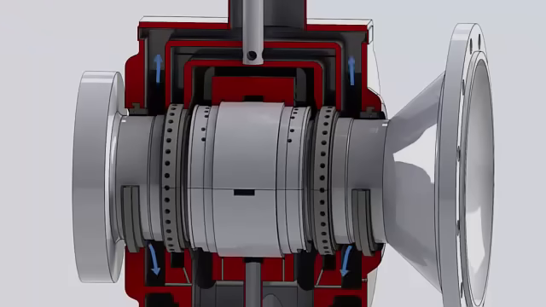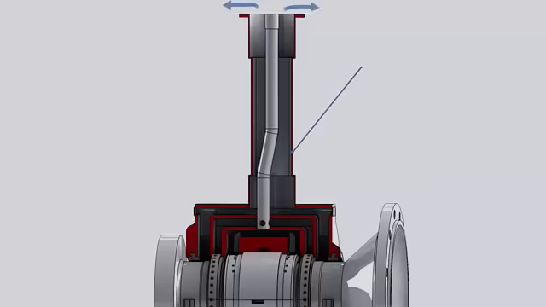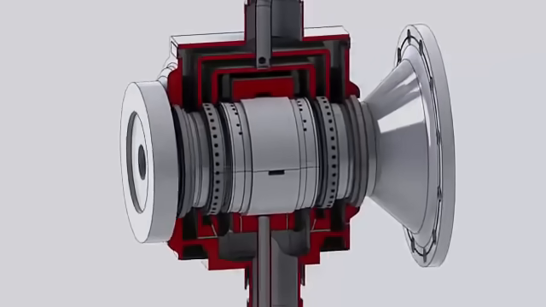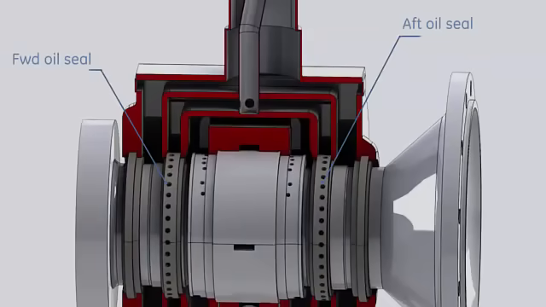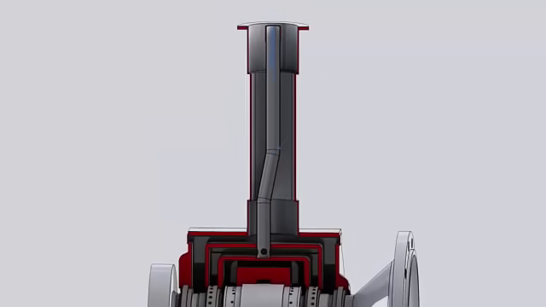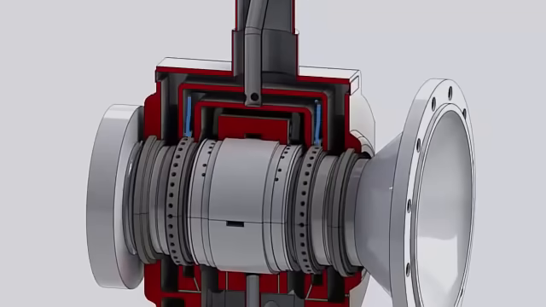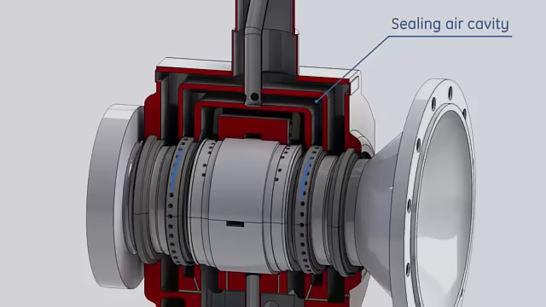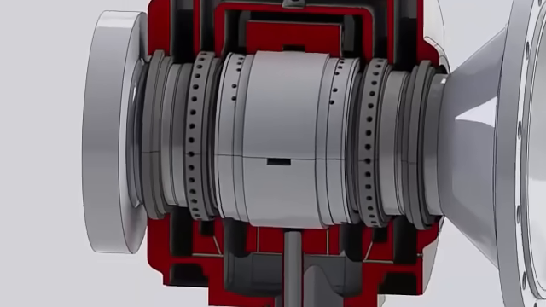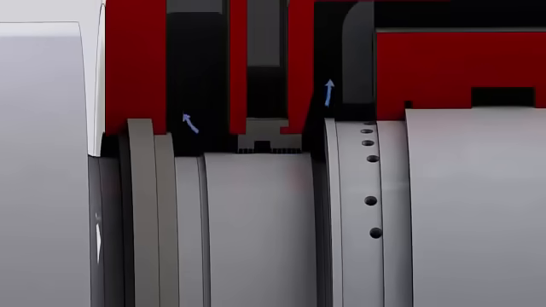The compressed air leaking from the outer labyrinth seals is vented to the atmosphere through a vent pipe mounted on the top of the housing. Inboard of the outer air seals, 2 pressurized labyrinth seals are located for lubricant control. Sealing air supplied through a pipe concentric with the vent pipe fills the sealing air cavity and flows between the 2 rows of each of the labyrinth seals. Some air escapes to the vented cavity, and the remaining returns with the lube oil.